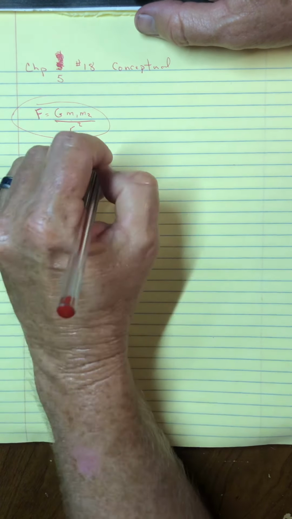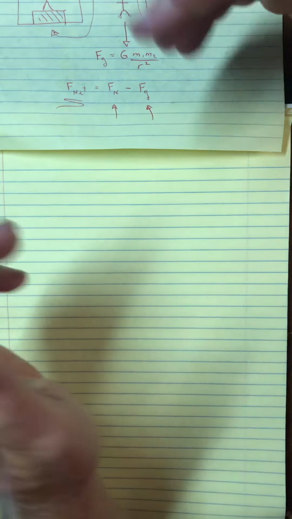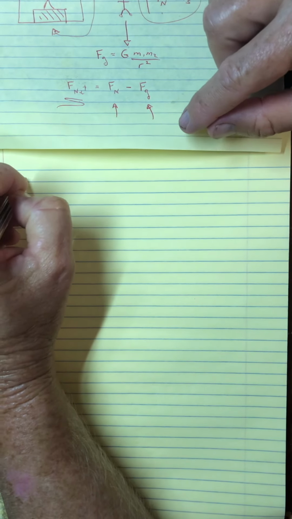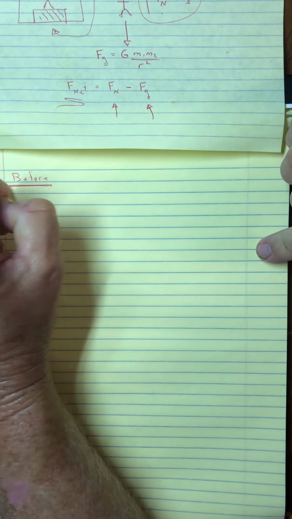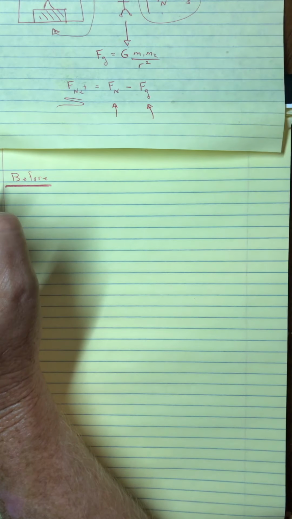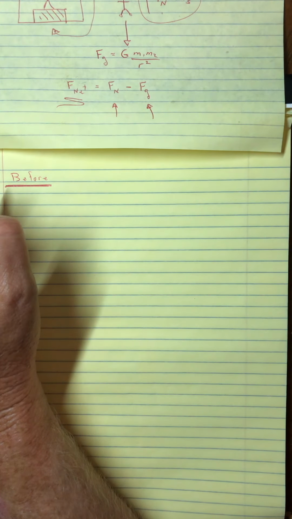Okay, so with that in mind, let me point out that before the cable breaks, so maybe I'll put here, before. Do they say standing on a bathroom scale in an elevator when suddenly the cable breaks?